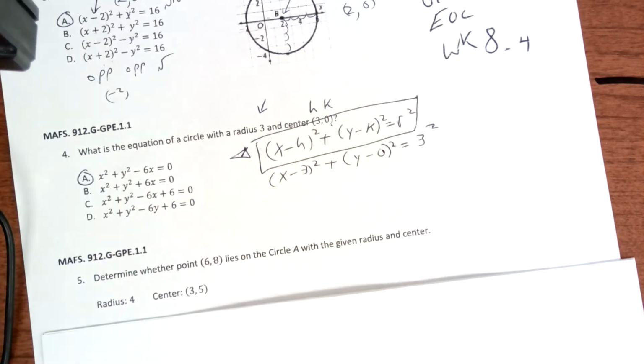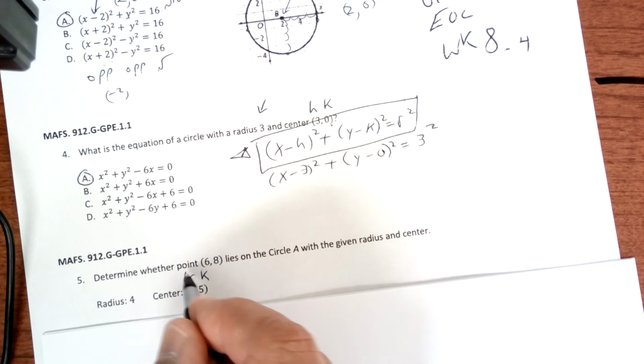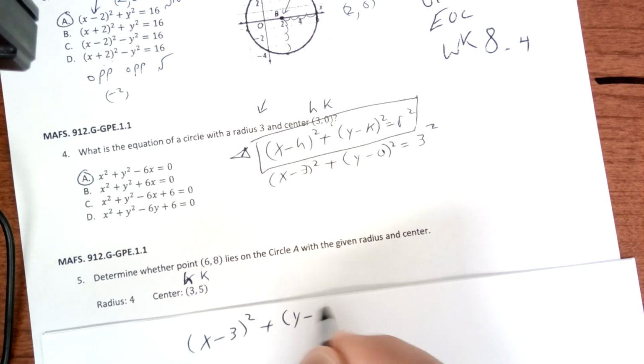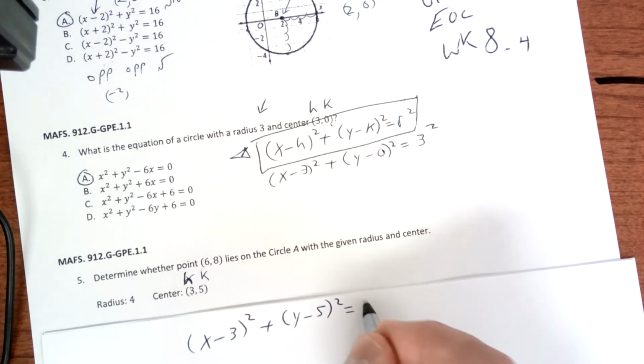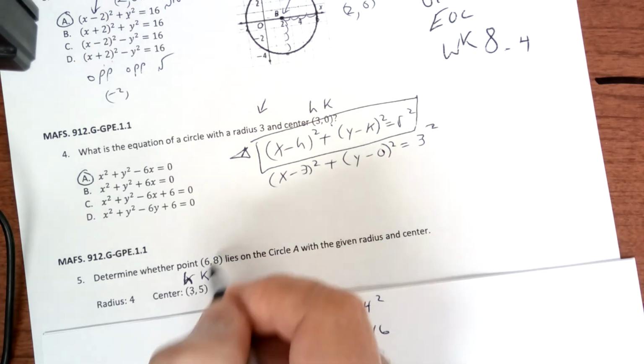So we're going to say (x minus h) and k, so x minus the x, basically, squared, plus y minus the y squared equals the radius squared. Okay, so now let's plug in this and see if we get 16. So we want to see if this point lies in there.